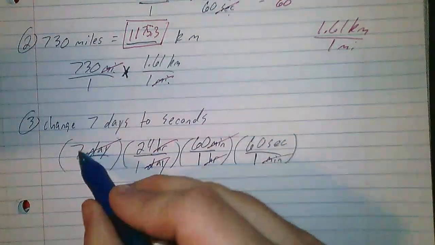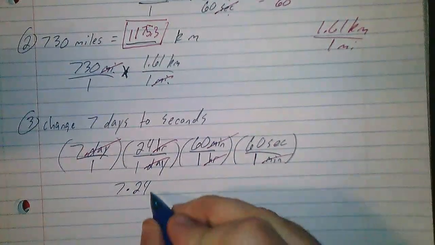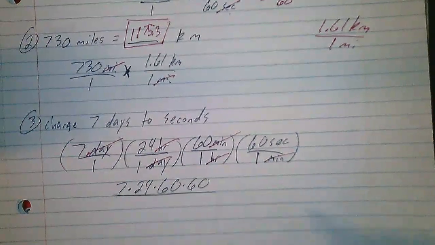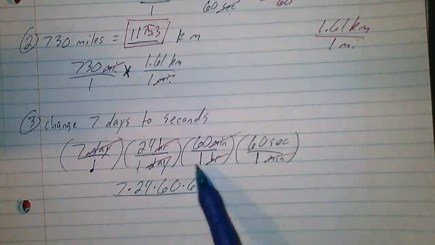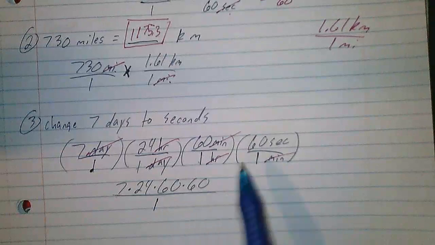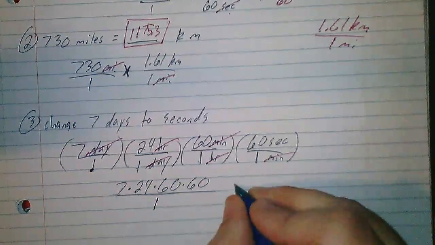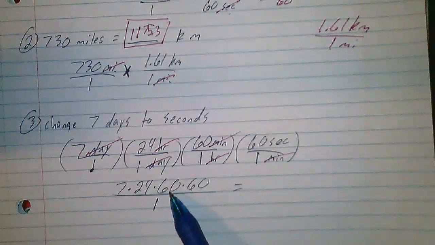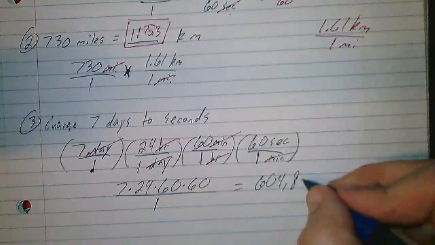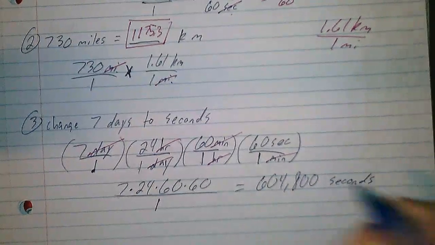So we're looking at just the numbers we have left. 7 times 24 times 60 times 60. And this would all be divided by 1 times 1 times 1 times 1. It's all just 1. And dividing by 1 doesn't change a value, just in case you're wondering what happens to the denominators. 7 times 24 times 60 times 60 is 604,800 seconds.